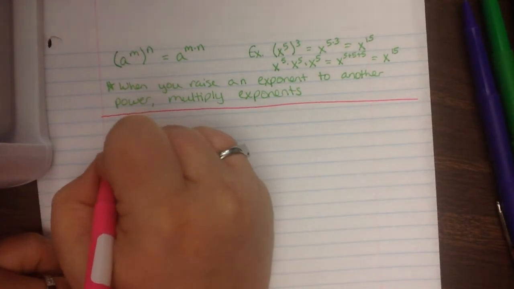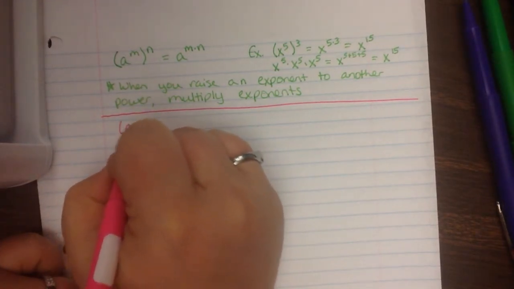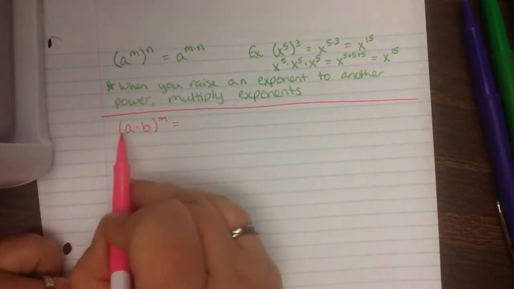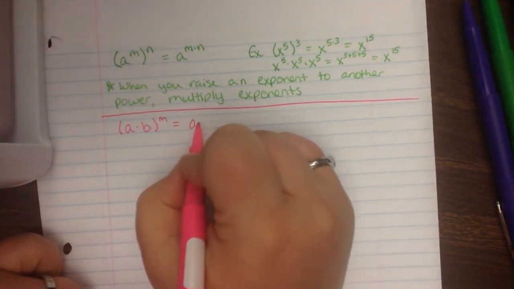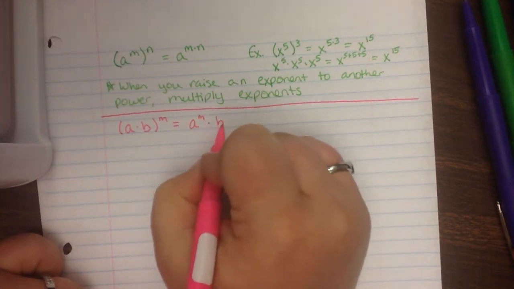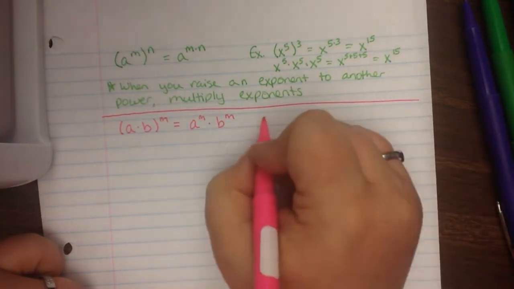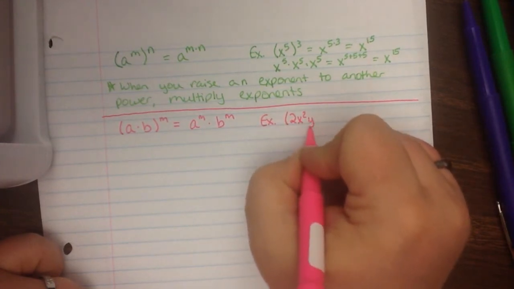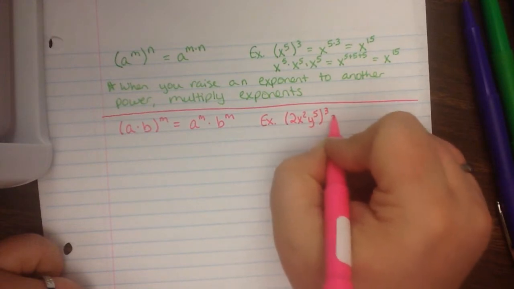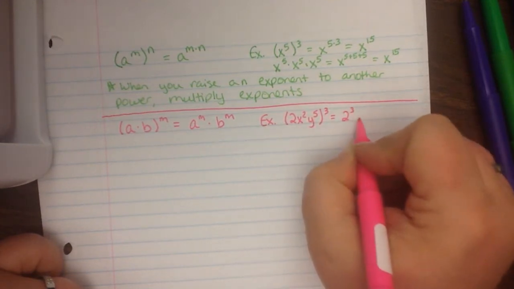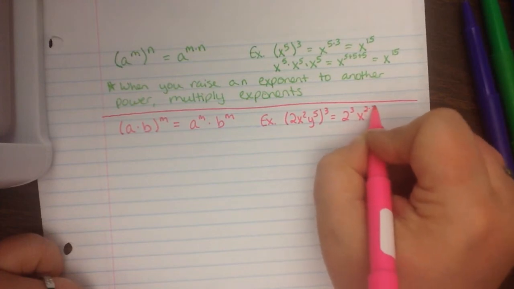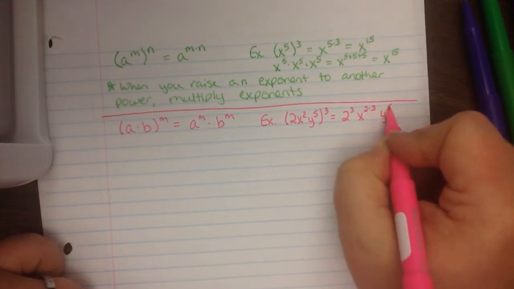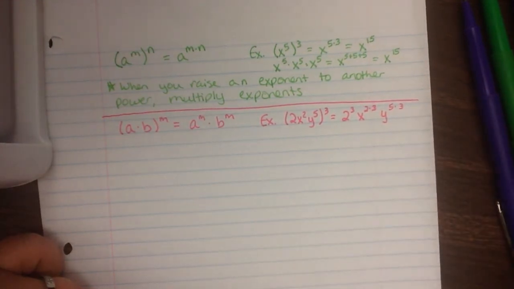Okay, next we have our multiplication. So what if there's two bases raised to some exponent? Okay, so notice two things raised to some exponent. That means I need to raise both of those things to the exponent. Okay, so my example, if I have 2x squared y to the 5th all to the 3rd, that means I'm going to have 2 to the 3rd x squared to the 3rd, and remember I just learned I multiply those, and y to the 5th to the 3rd, again I multiply those.